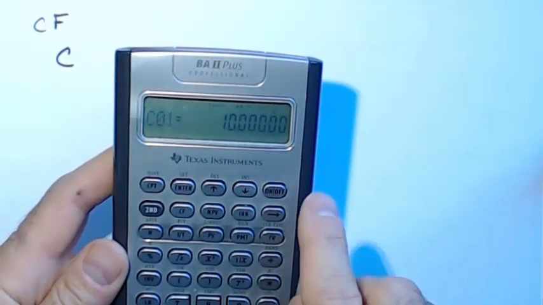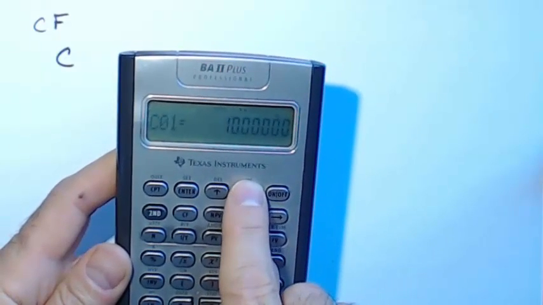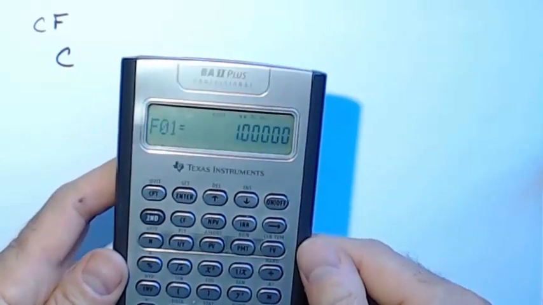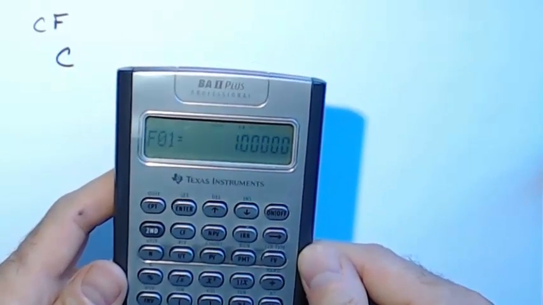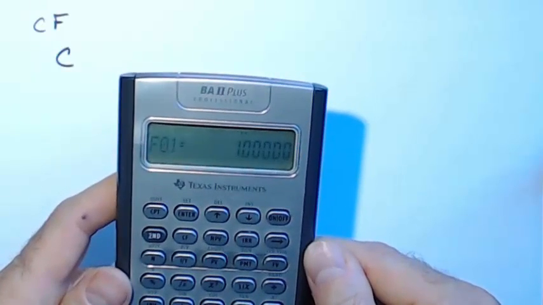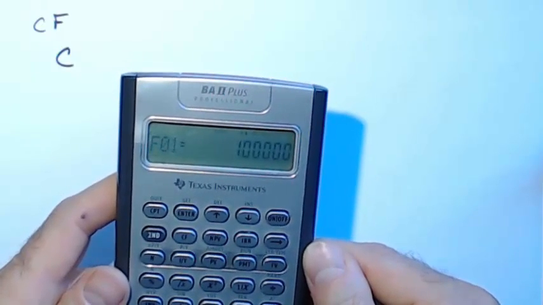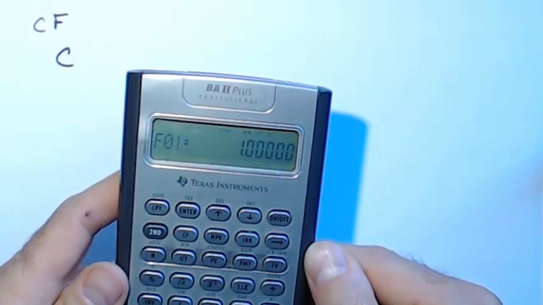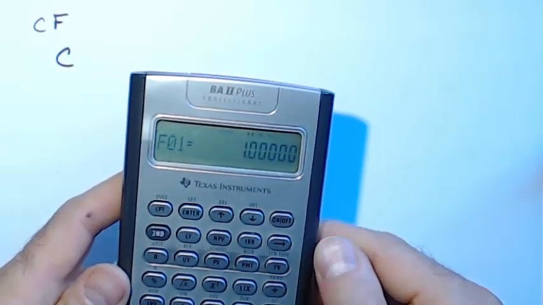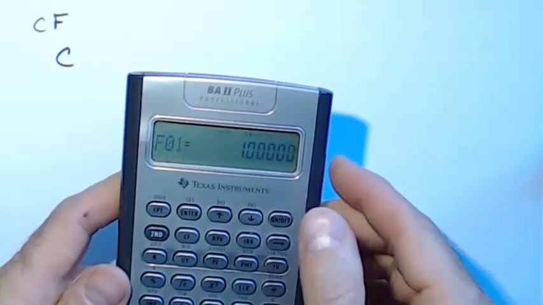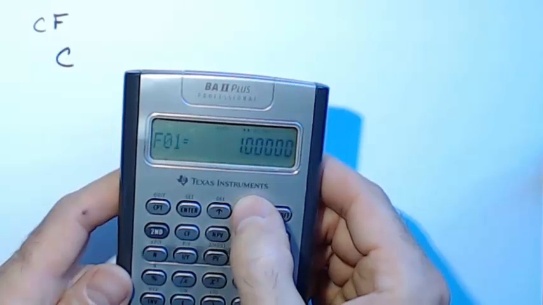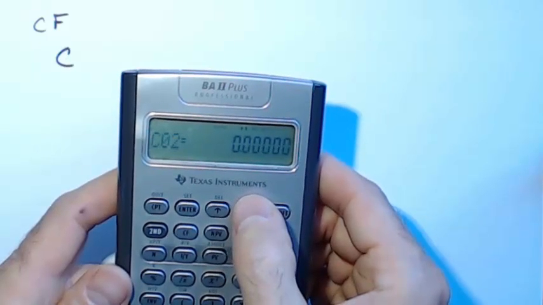That's not too bad so far. Now we hit the down arrow and look what pops up. It's going to ask us for the frequency. How frequent are the cash flows in period 1? In this course, the frequency is always going to be 1. Your calculator defaults to 1, so you just leave it at 1. The way you leave it is to hit the down arrow, skip right by it, and go to cash flow 2.